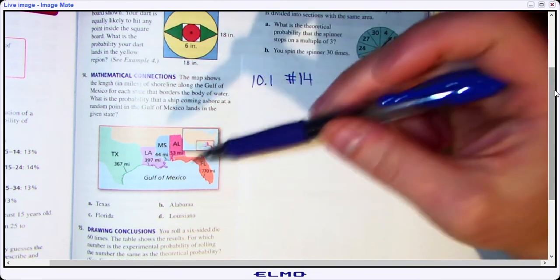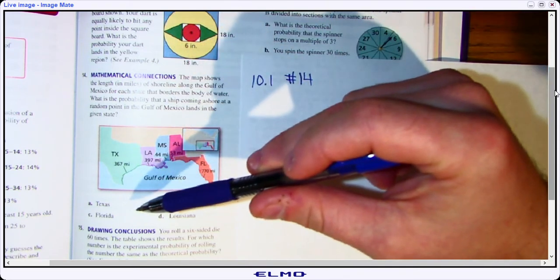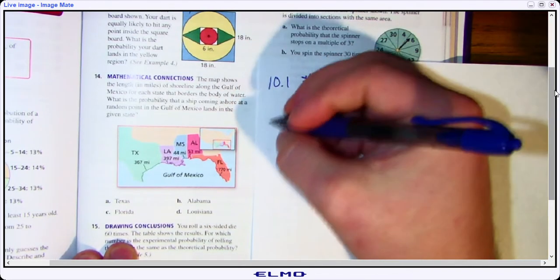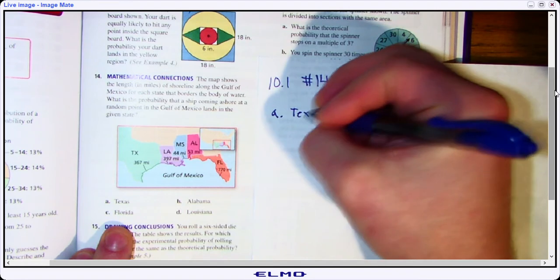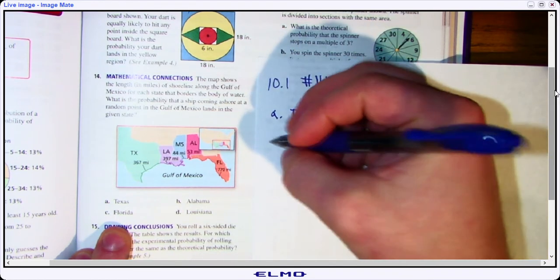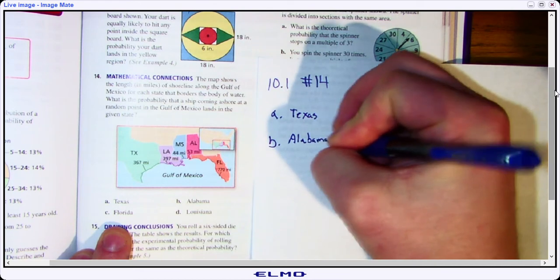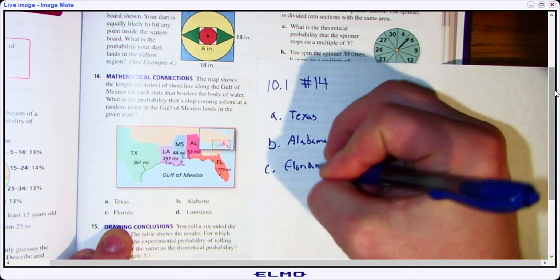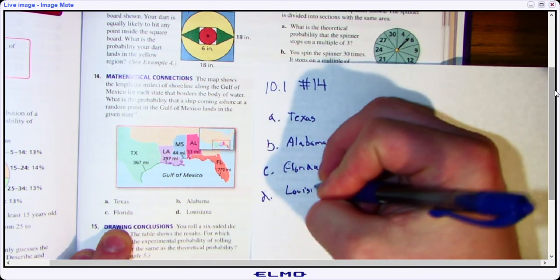So that's sort of conceptually what's going on, but they want to know the probability that the ship is going to land in each one of these. And we've got A was Texas, B is Alabama, C Florida, and D, Louisiana.